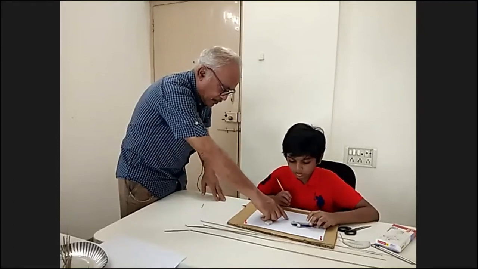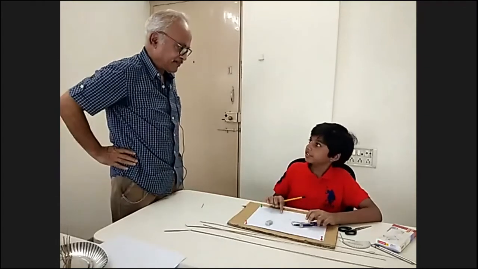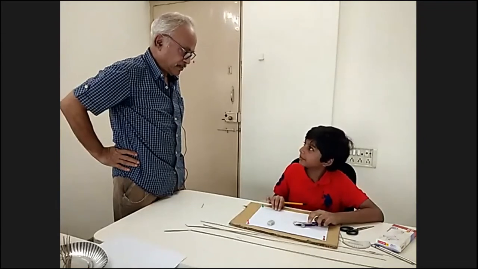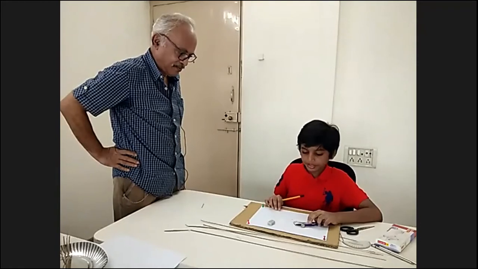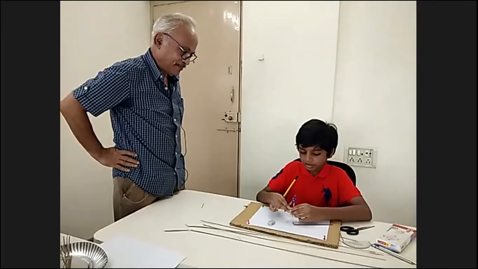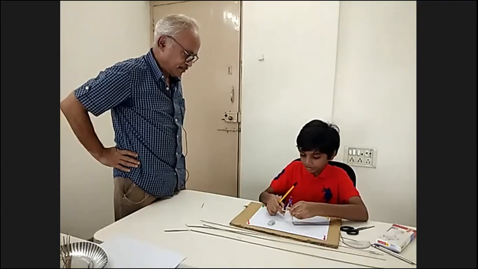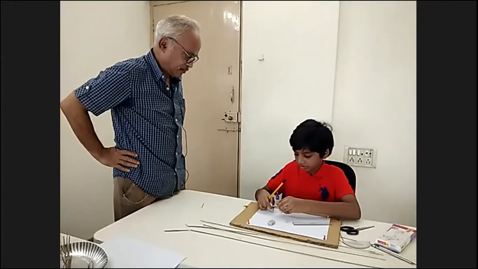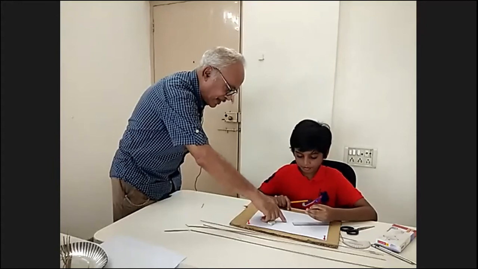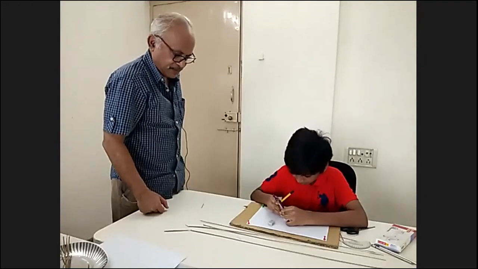So how is AB related to PQ? The distance from A to B and P to Q is the same. Why? Because the measurement which we took, the distance from this point to this point, was the same here also and here also. Okay, that's right. Now measure the distance from B to C using the compass.